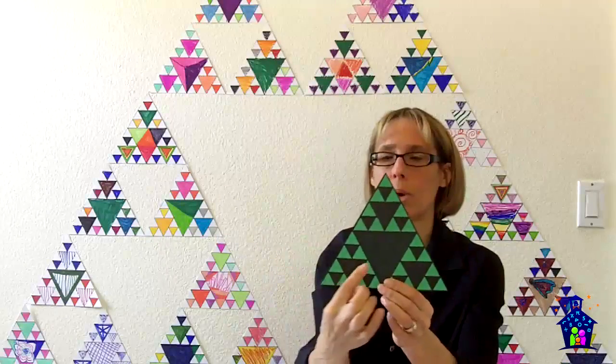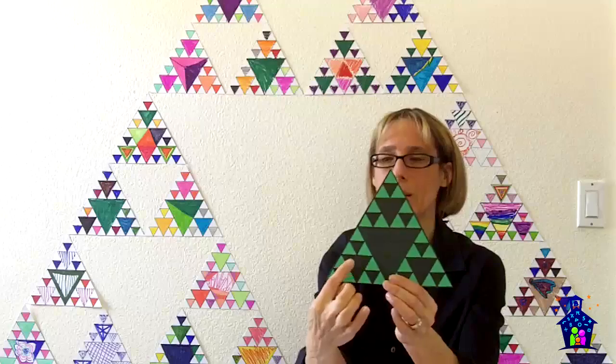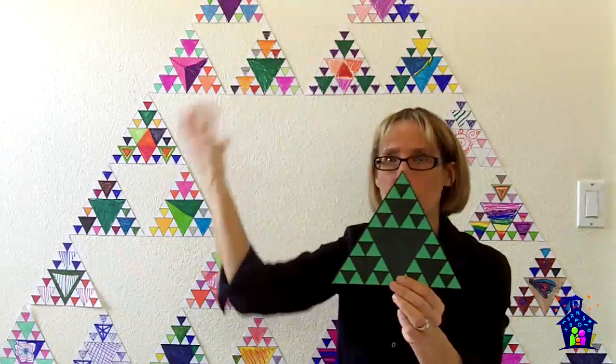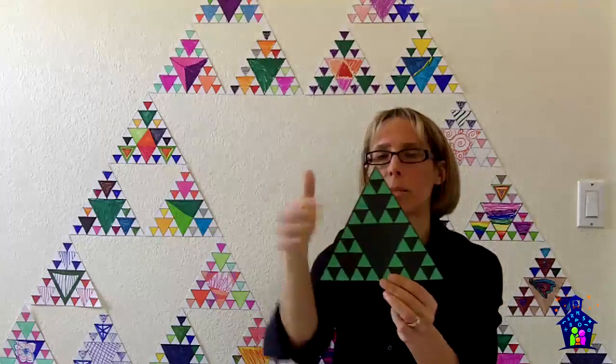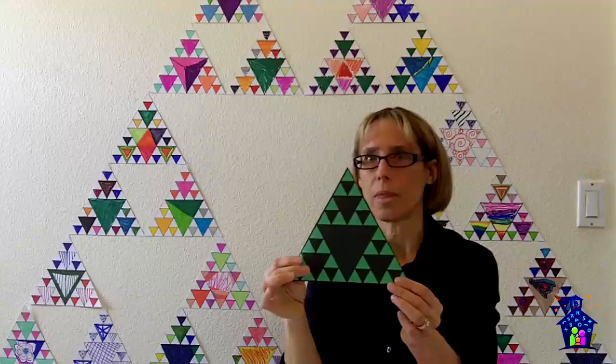Then the next iteration, or the next step, would be to find the midpoints of this triangle here and then create this center one. Obviously I've got it created. Take that and remove it. So if you look at this, all of those black pieces are missing from the triangle. That's going to help this advanced activity.